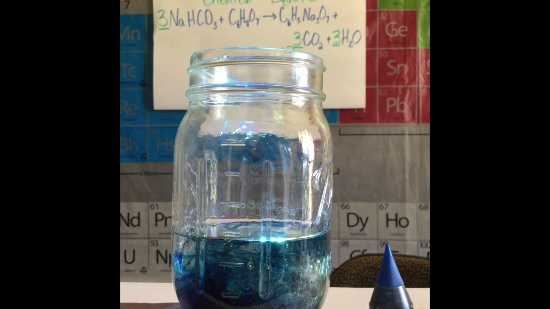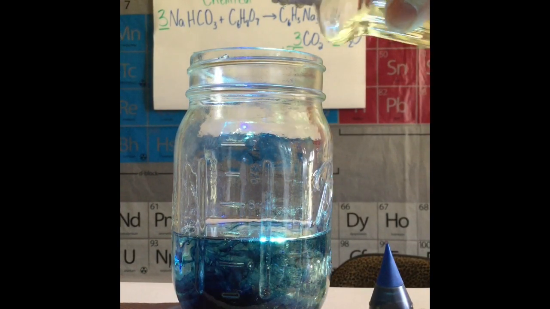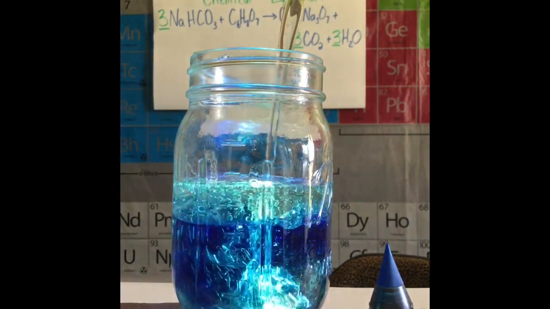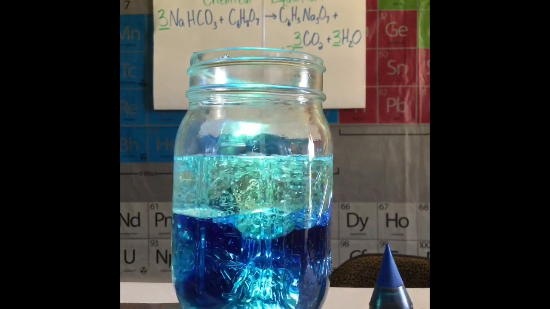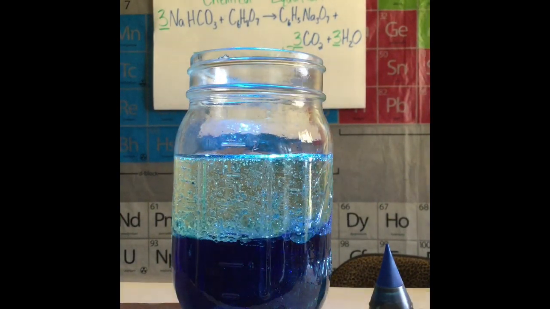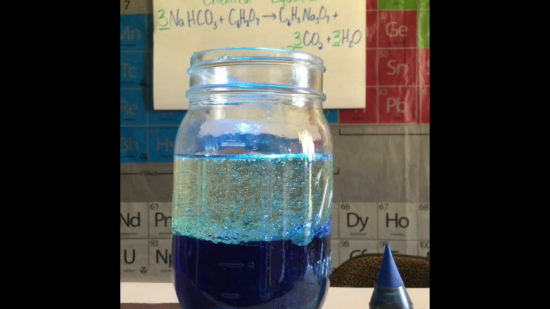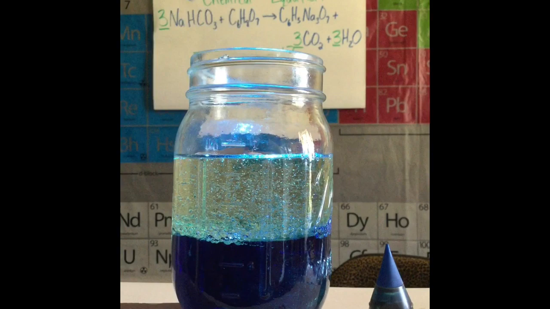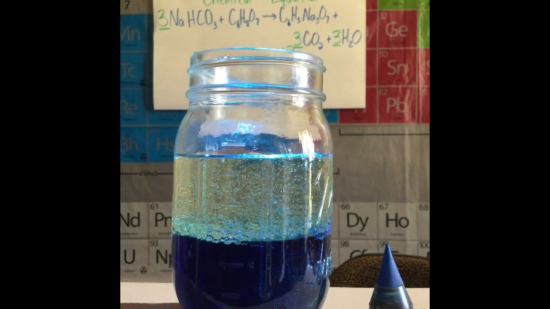And I have my phone turned on with the flashlight underneath this jar so that you can better see the reaction. And what you're going to see here is that the oil and the water will not mix because they have different densities. So that in itself is a pretty cool visual. But the next thing we're going to do is add in 1 Alka-Seltzer tab.